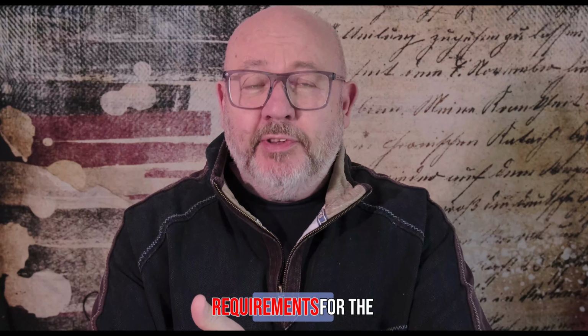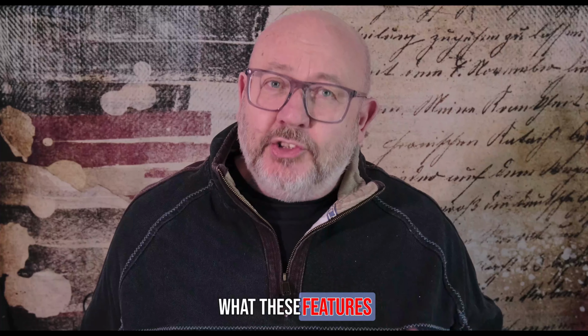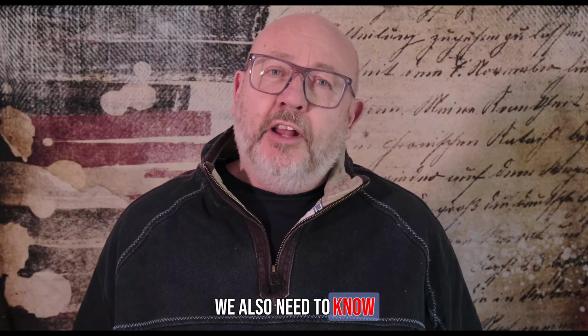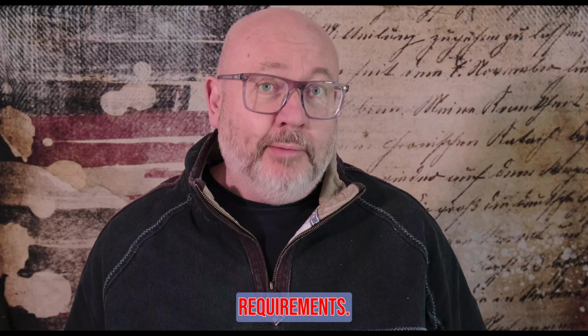What are the requirements for the system? The features the system offers, and what these features should do. These are the functional requirements. We also need to know how the system should deliver that functionality. These are the non-functional requirements. I'm talking about performance, security and usability, and so on.